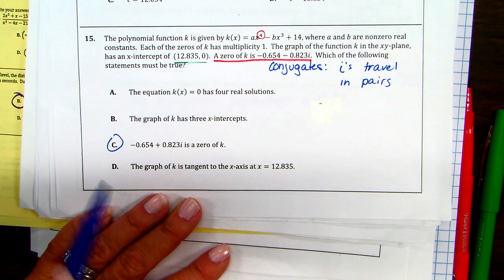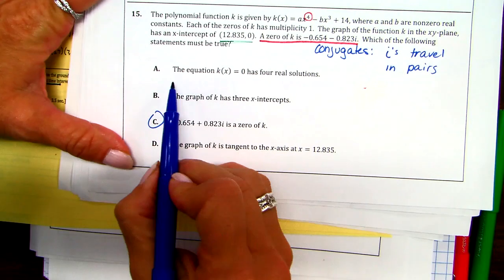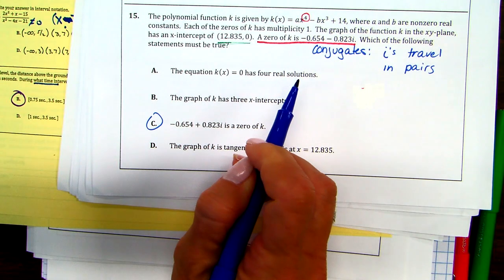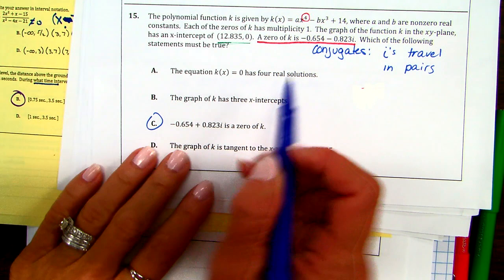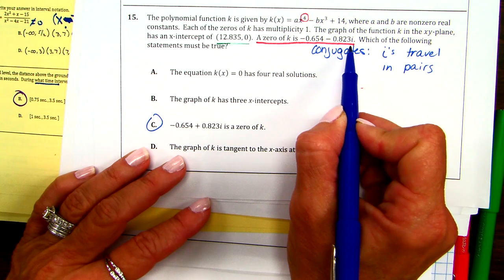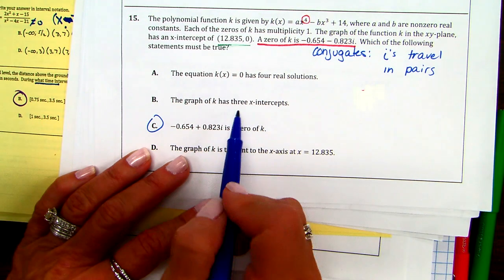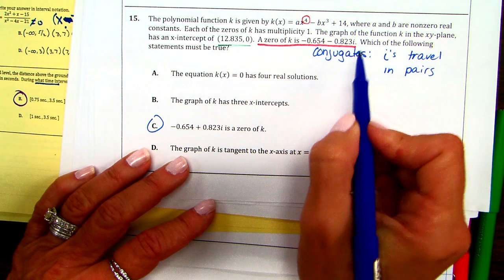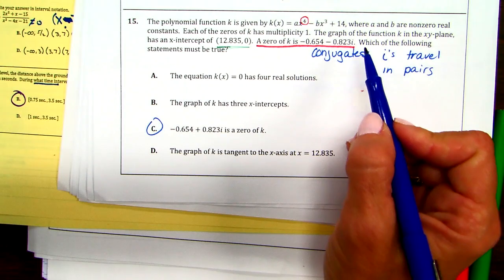Okay, so that's the answer, but let's go through the other choices to say why the other ones aren't. So the first one says that there's 4 real solutions. There are 4 solutions, right? There are 4, but they're not all real because they already told us one of them has an i in it, which makes it imaginary. So it can't be 4 real solutions, okay? It has 3 x-intercepts. Well, no, 2 of our solutions are imaginary. There are only 2 x-intercepts.